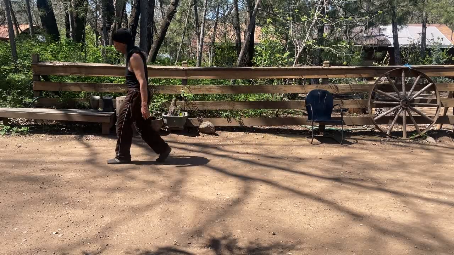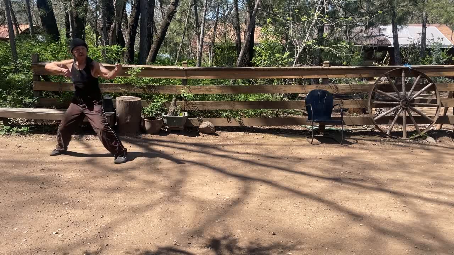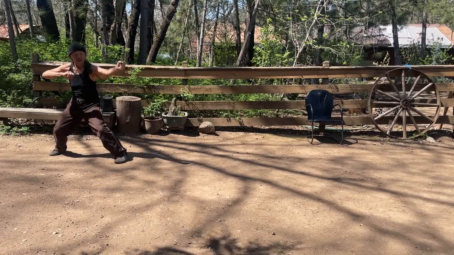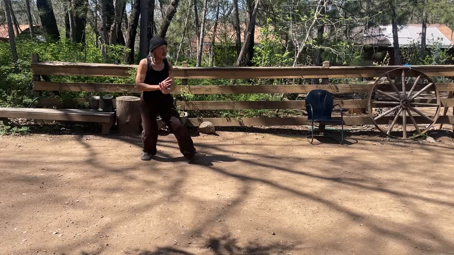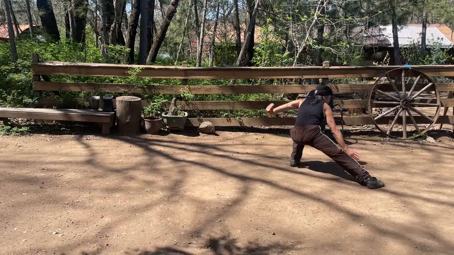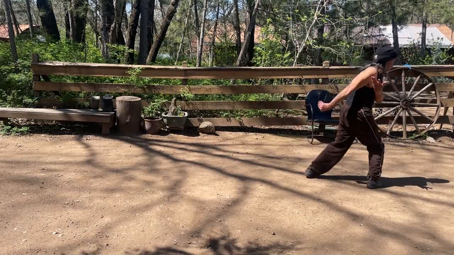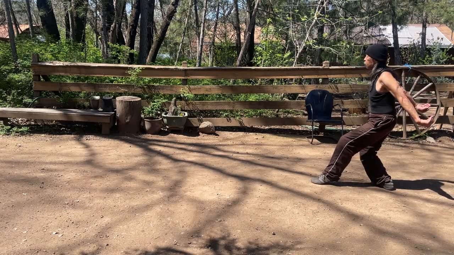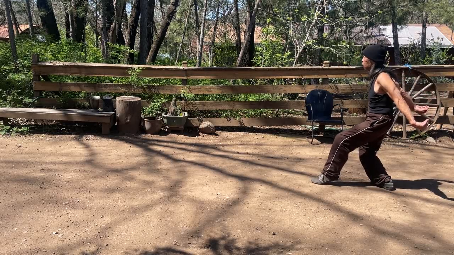One more time. From the bow and arrow stance on the diagonal. Drop down. 1, 2. Back straight, butt tucked in.